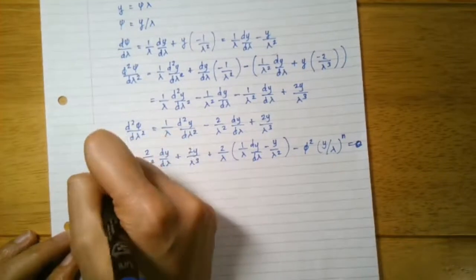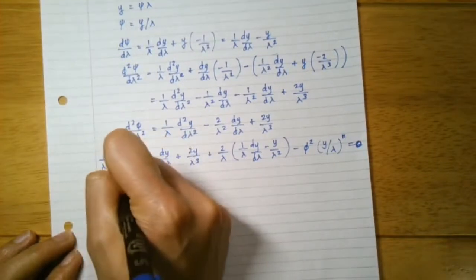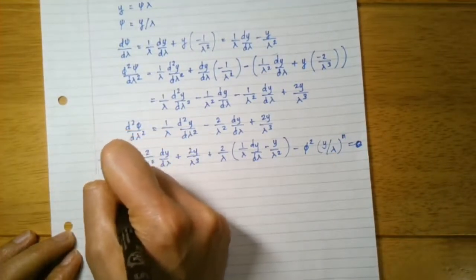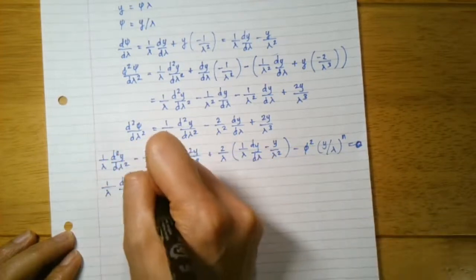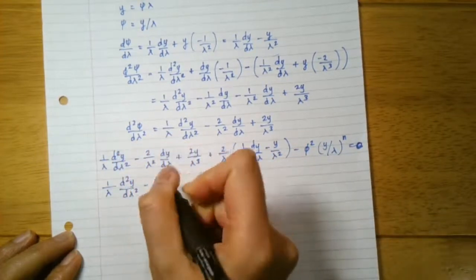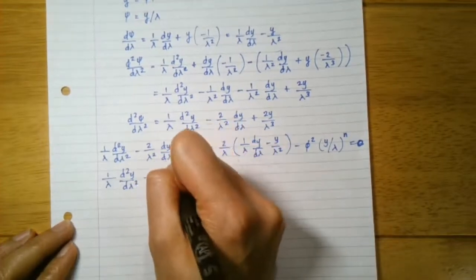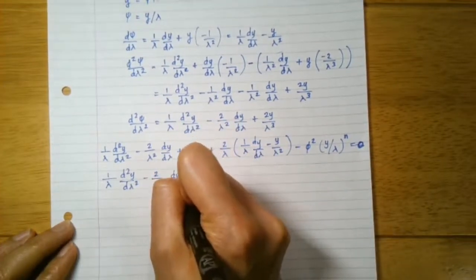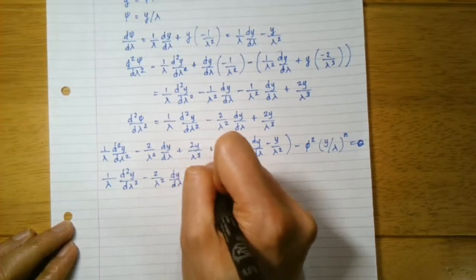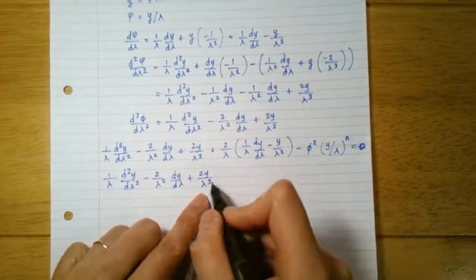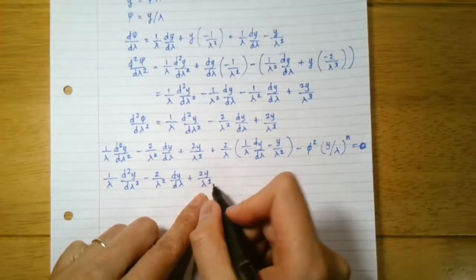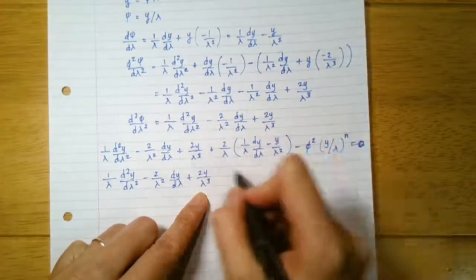So we'll have 1 over lambda times the second derivative of y with respect to lambda minus 2 over lambda squared dy d lambda plus 2y over lambda cubed. Okay, so let's evaluate this.